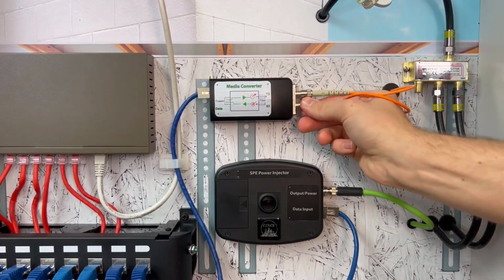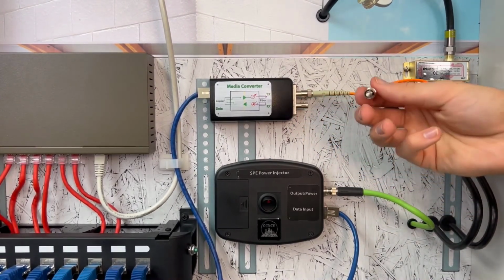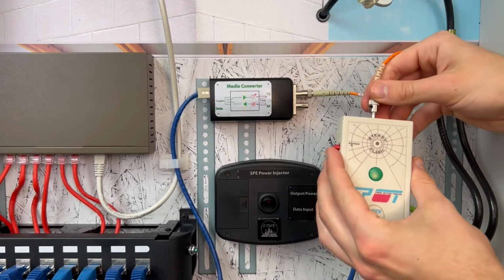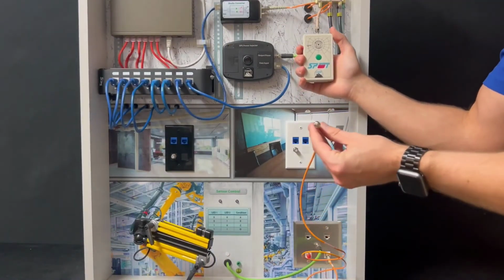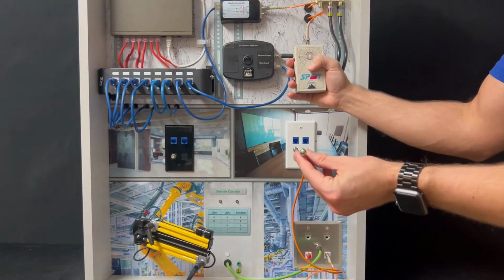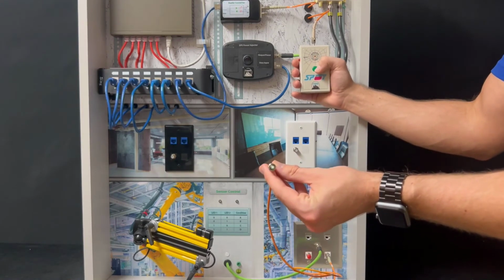And then inserting the other cable into your spot. We can now test continuity by turning on our spot and searching for the light being emitted from our patch cord.